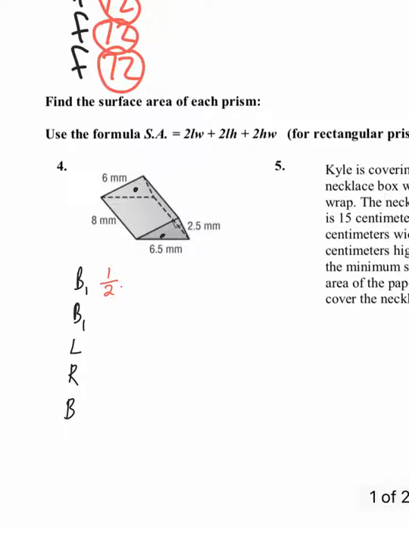So there's my half. Now, you see this right angle here? That means the right angle must touch the base and the height. So one of them is 2.5, so half times 2.5. And the other one right here, I'm going to steal from back here, which is 6. So if you type in half times 2.5 times 6, you get 7.5. So that's the area of one of the bases, and the second base is the same, so they're both going to be 7.5. Now we're going to move on to the left and the right.